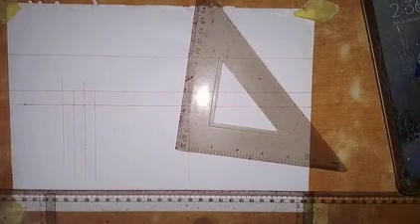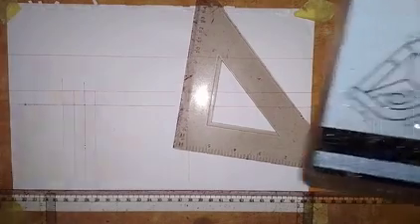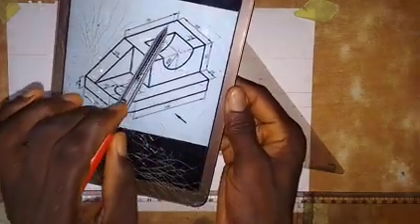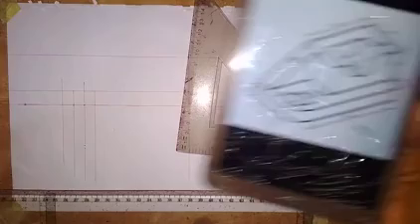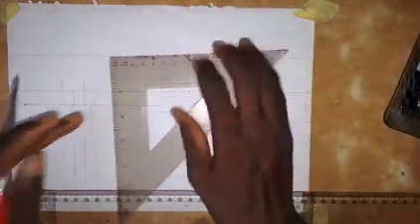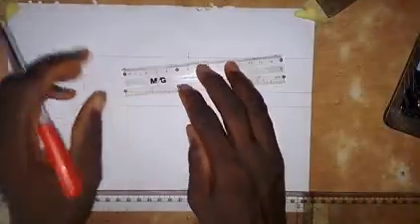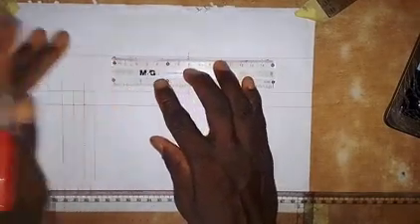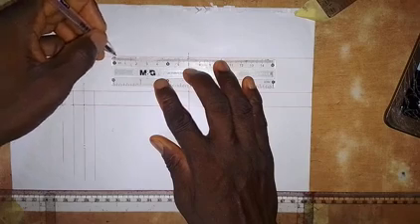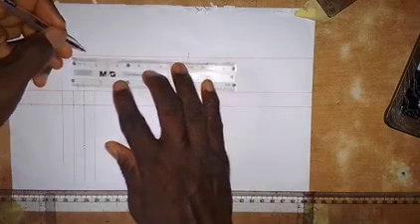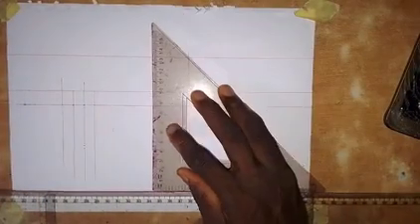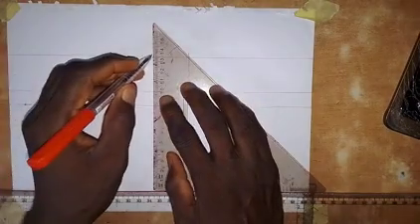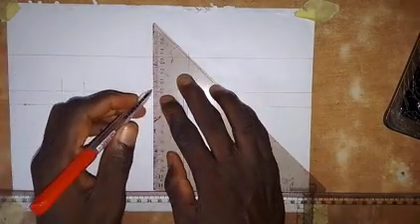The next thing that we are going to do is to create this shape that we have here. The length from here to this point is 70 millimeters. So we come up here and take a measurement of 70 millimeters. This is 70 millimeters, and we get the midpoint, which is 35 millimeters. So this is 35 millimeters. So we draw a vertical center line here.